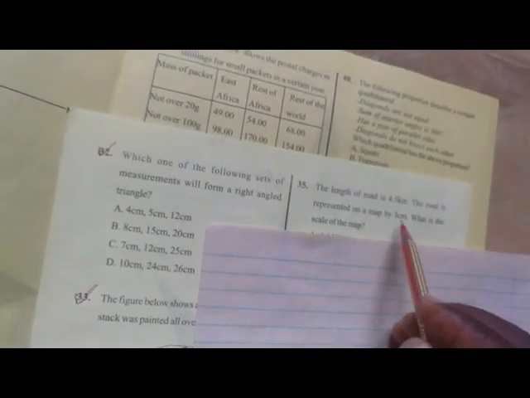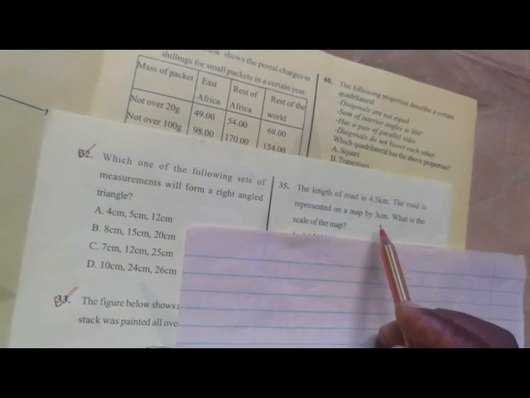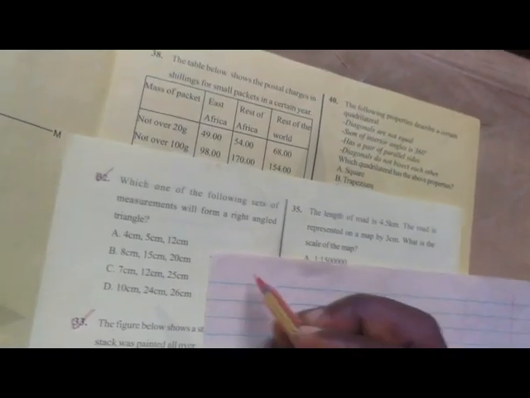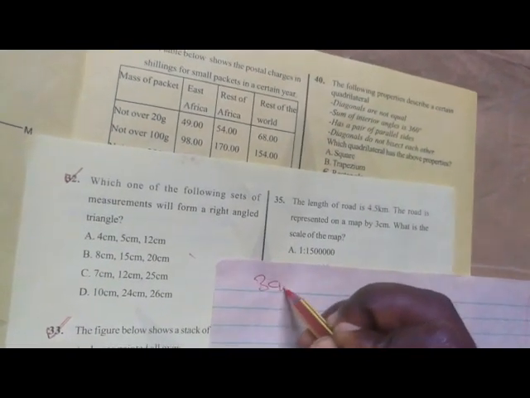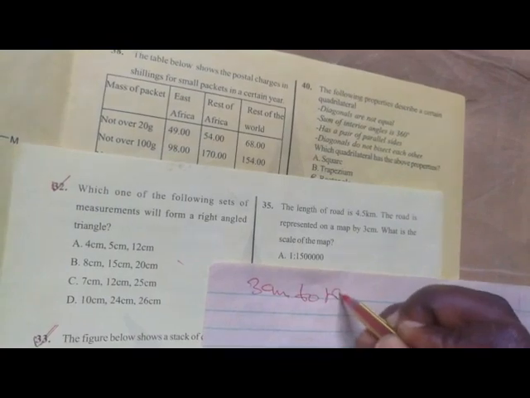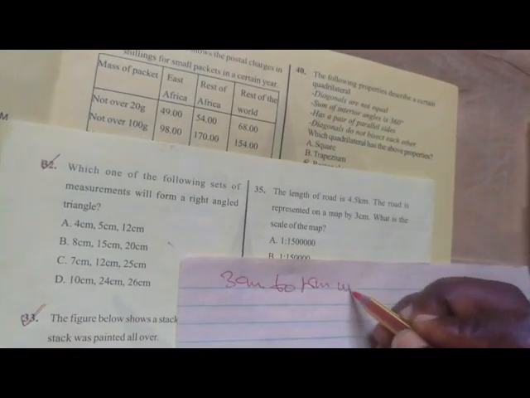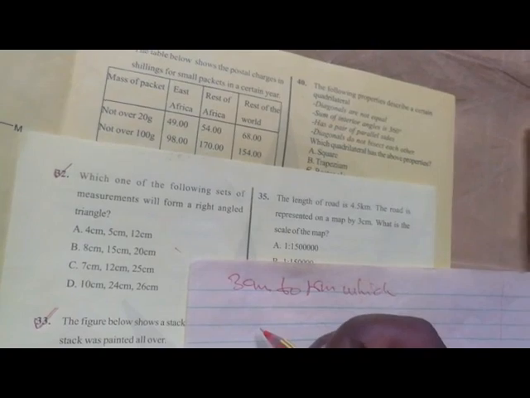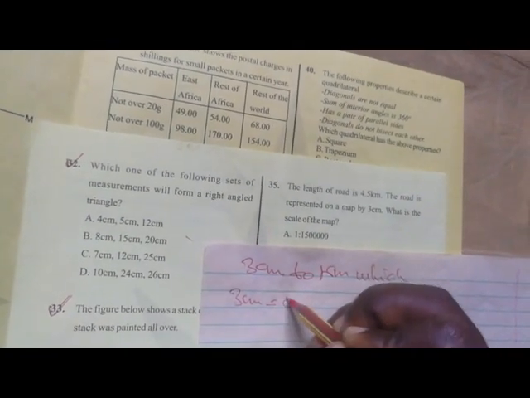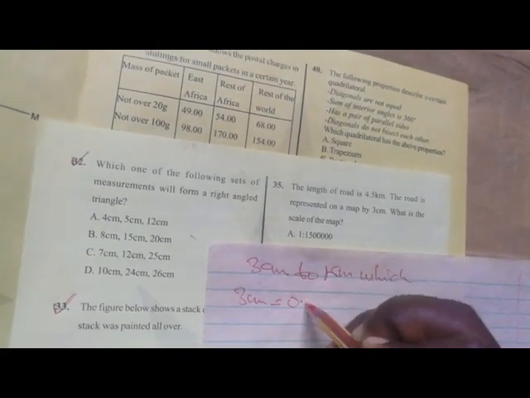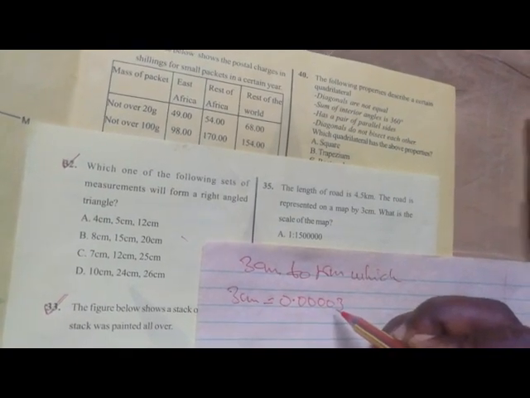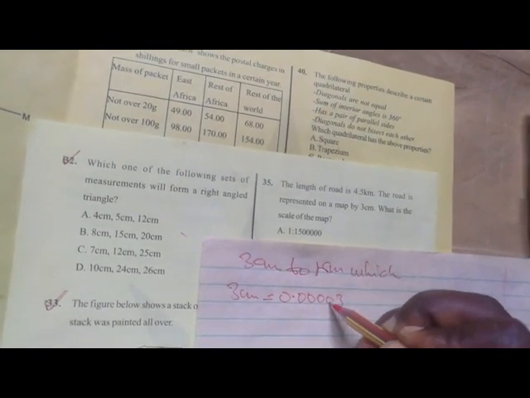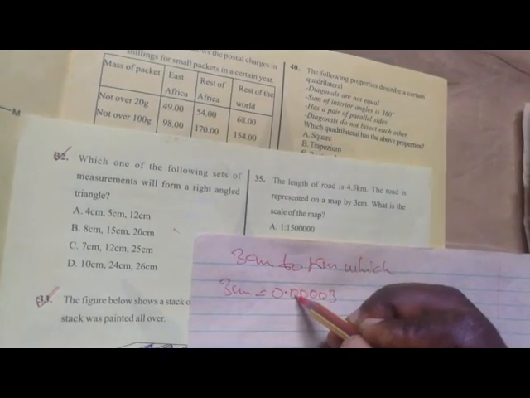We are going to change this 3 centimeters to kilometers, which will give us 3 centimeters is equivalent to 0.00003 kilometers. We are counting the number of zeros: 1, 2, 3, 4.